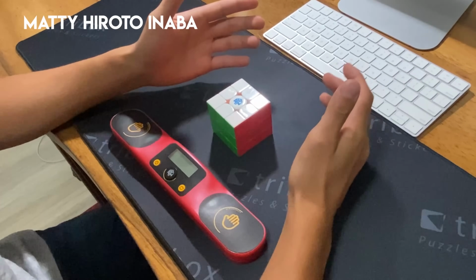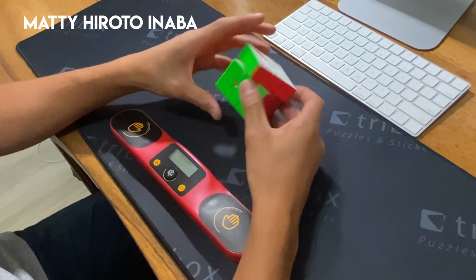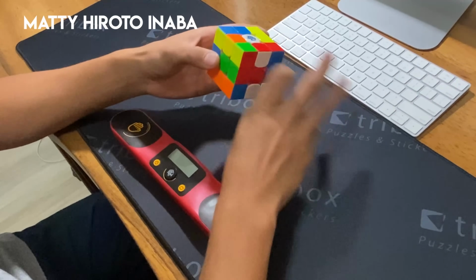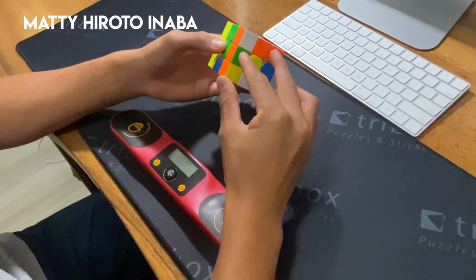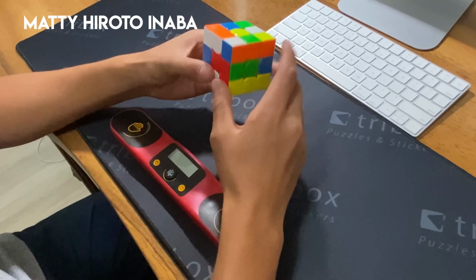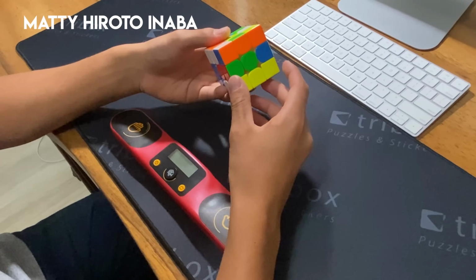Alright, hello everybody, this is Matty or the Cubing Jedi, and this is my solution to this scramble. So we'll do the scramble. First look, orange looks good. Have this block. Actually not, okay yeah, I think white will be better.